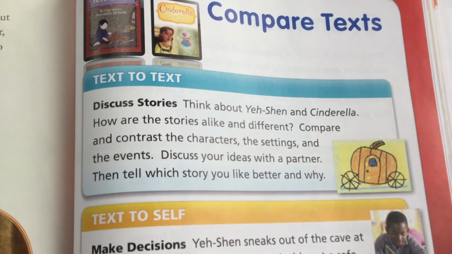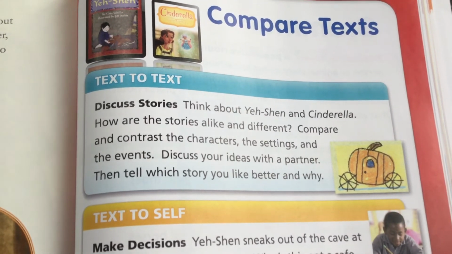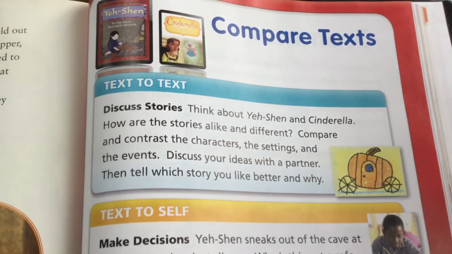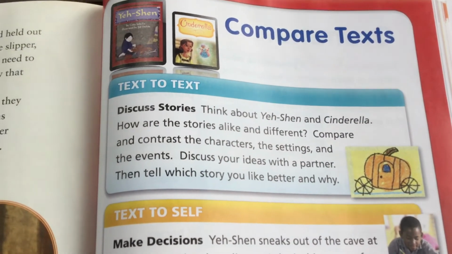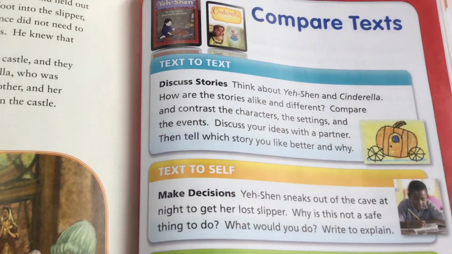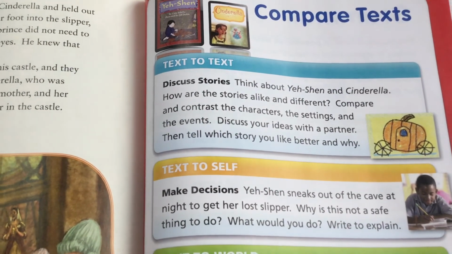Well, since we're not in school, you can talk to your parents about which of the versions you like better, Yashin and Cinderella, and tell them why. Okay? We're going to need this for tomorrow's activity.